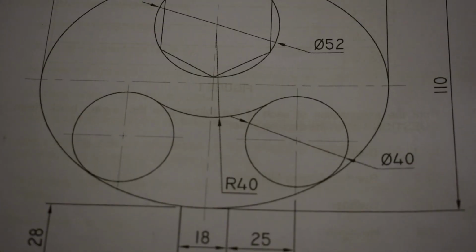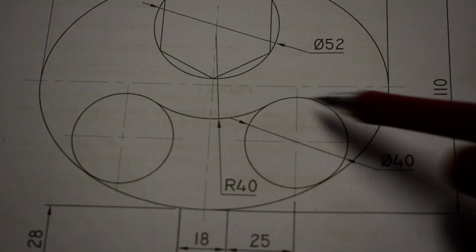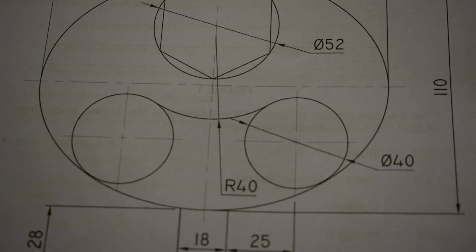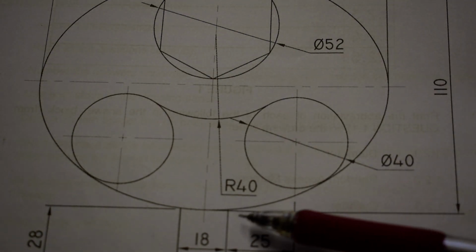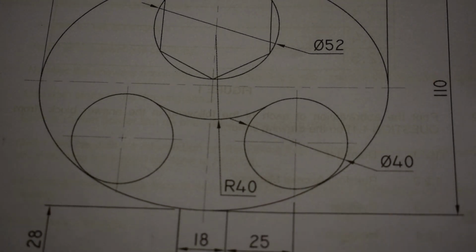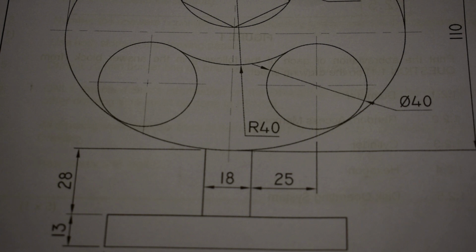So the second thing that we can draw now is these cycles. So let us see their dimensions. We are told from here till here is the half of 18.